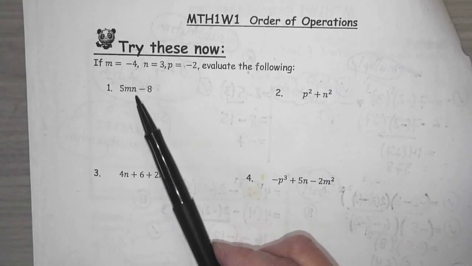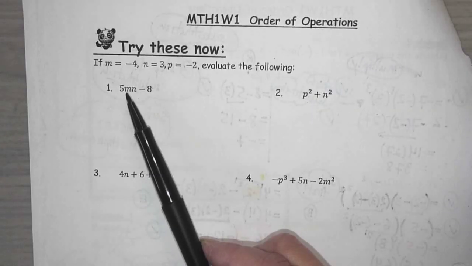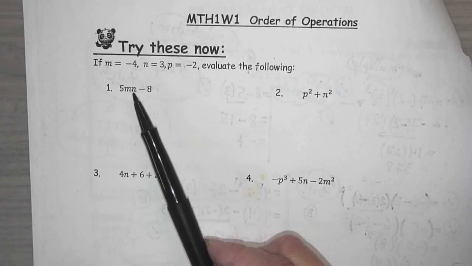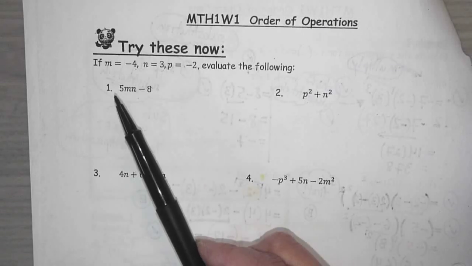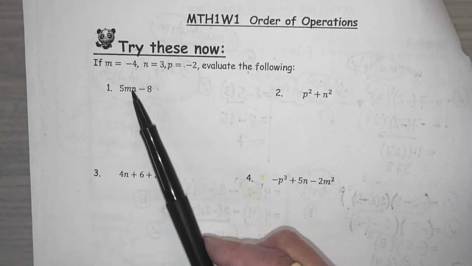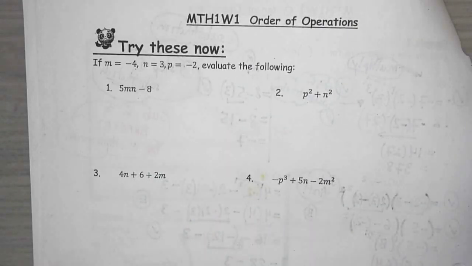This first question here, we have 5mn minus 8. When 5 is beside the m, it's multiplication. M is beside the n, it's also multiplication. So this is 5 times m times n. We just call it 5mn. That's multiplication minus the 8. I have the numbers I'm going to substitute in first.